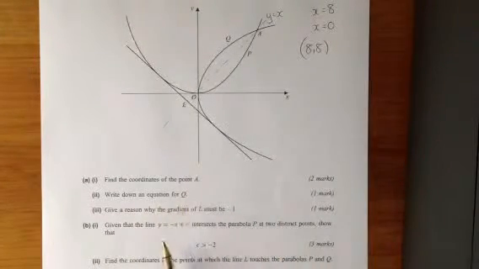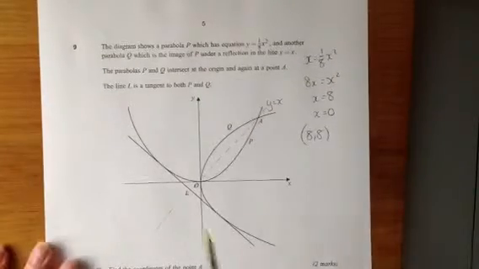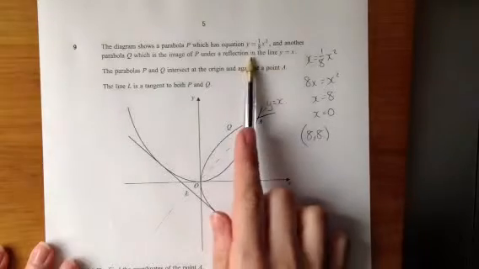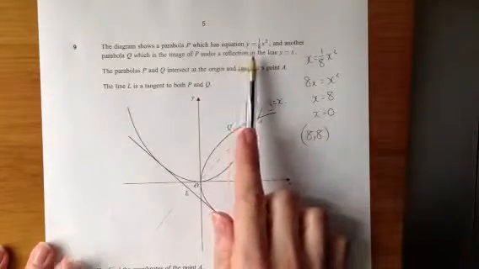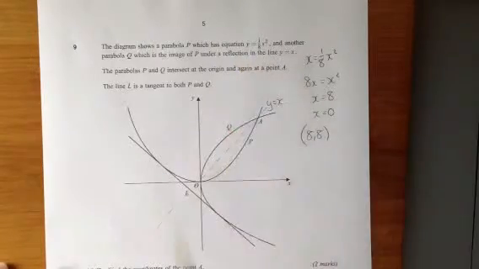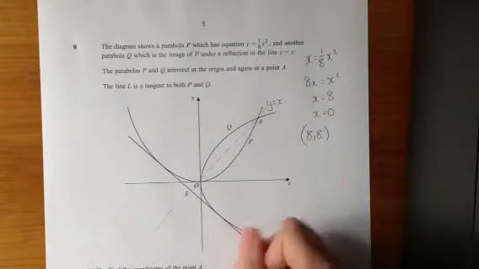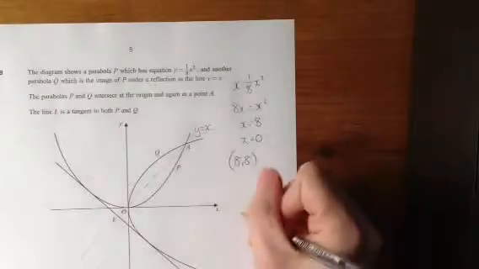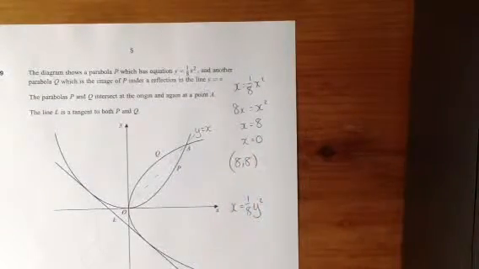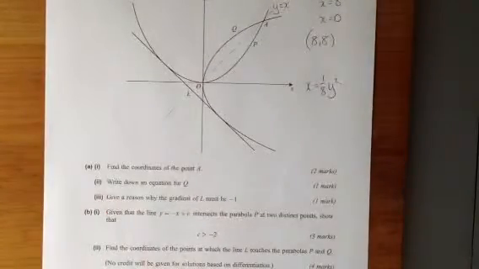Write down an equation for q. Now we know that q is the reflection in the line y equals x of this, so if you're reflecting something in the line y equals x, you just swap over the y and the x values in the equation. So we're just going to rewrite it as x equals 1/8 y squared. That's all we need to do there, and that's the reason it's only worth 1 mark.